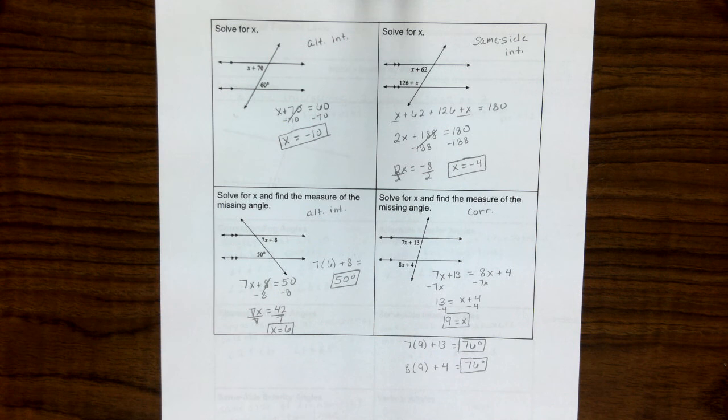And this is a corresponding angle problem, so our angle measures right here were supposed to match. If they didn't, we know we did something wrong.